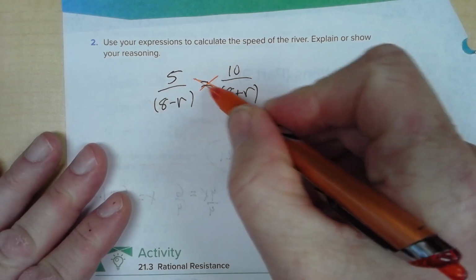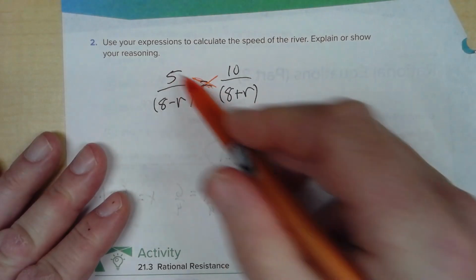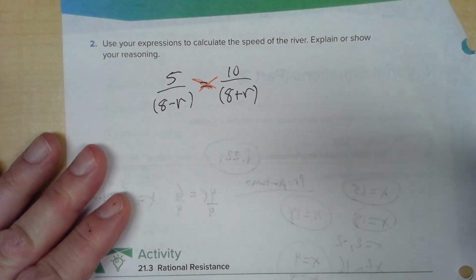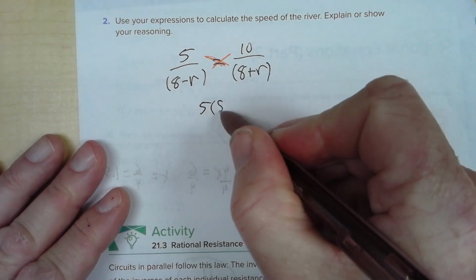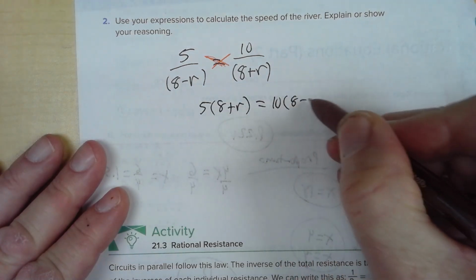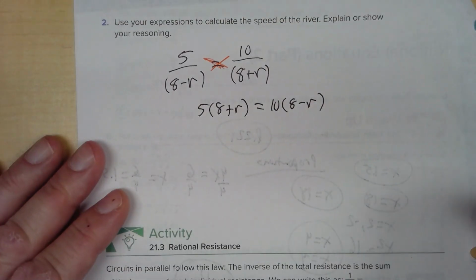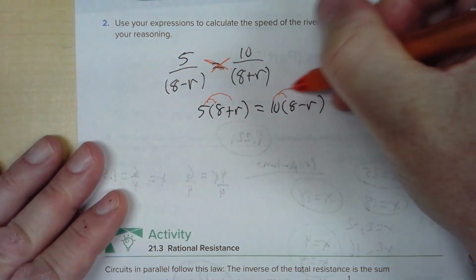So we're going to cross multiply. This times this is equal to this times this. You can, either way you want to go, right? You cross multiply. So we do 5 times the parentheses, 8 plus R is equal to 10 times the parentheses 8 minus R. Then we can distribute.